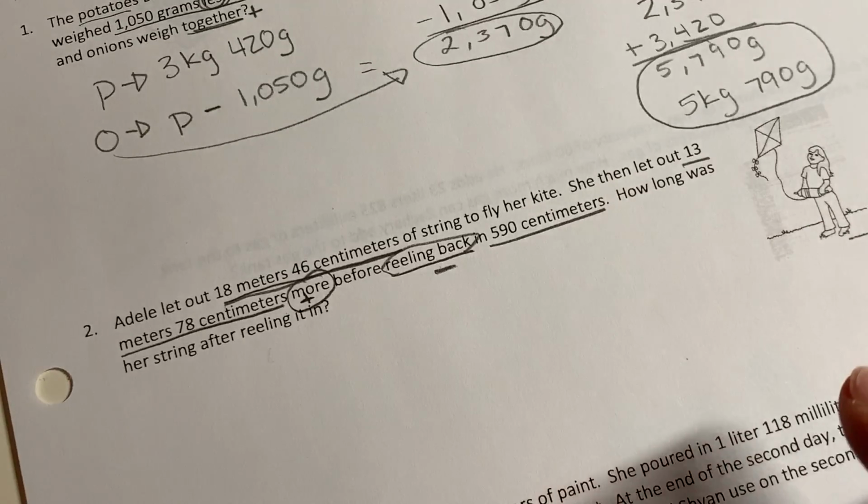All right, so with a problem like this, where it's kind of like a series of steps that happened, I like to solve the problem one step at a time as if it had actually happened.